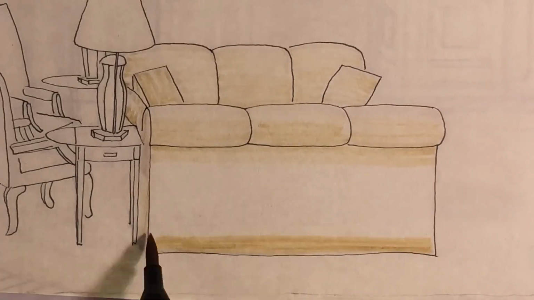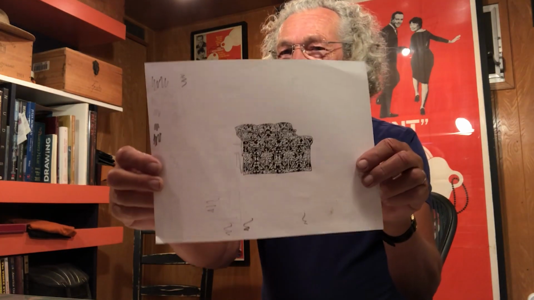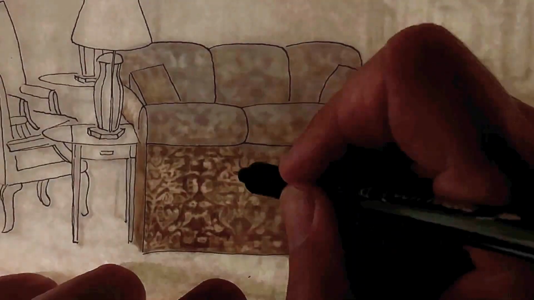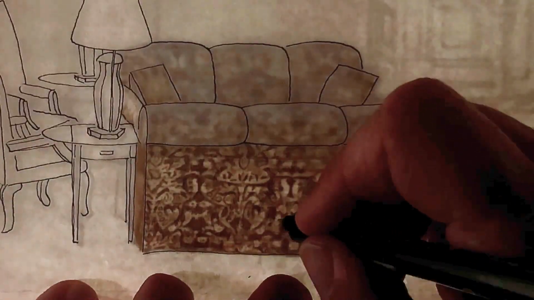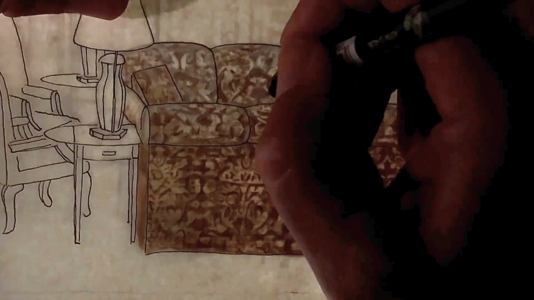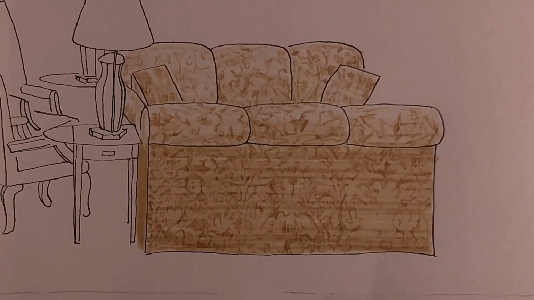And then, after you ink the thing, you can take your cartoon of the sofa pattern and slip that under the paper, and you start tracing the pattern in a darker shade of this beige colored ink. And that way you get a sofa eventually.